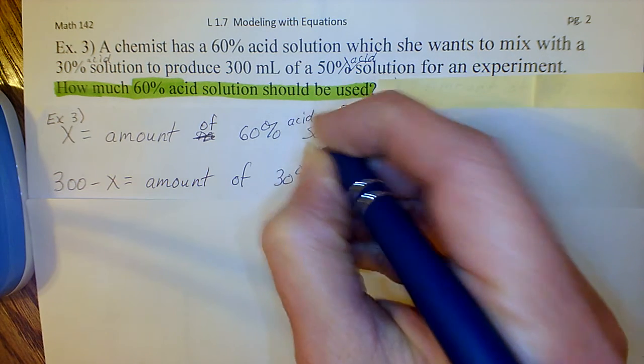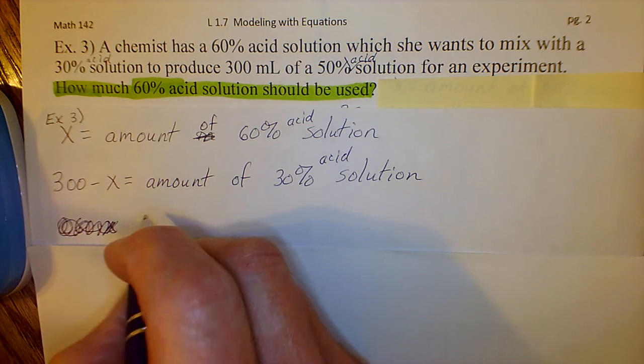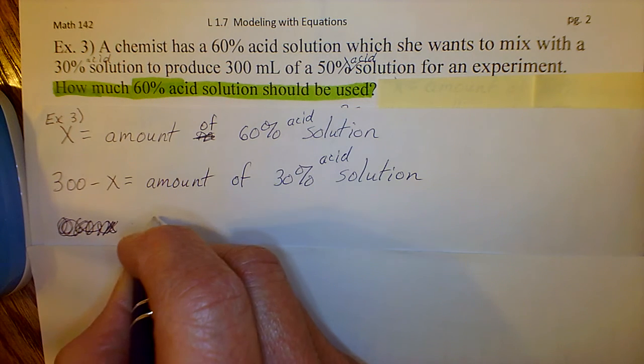And then we're going to end up with a 50% solution at 300 milliliters.